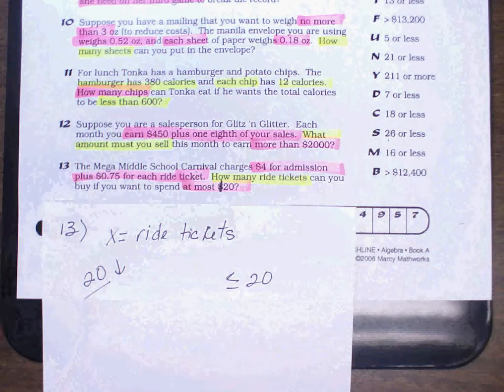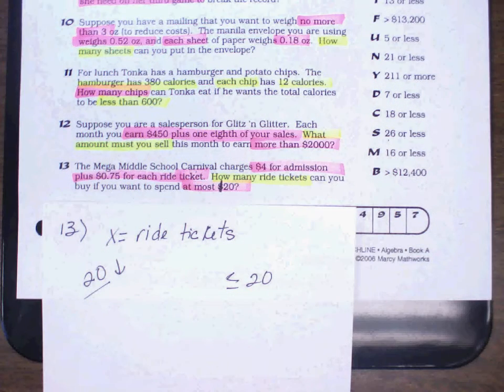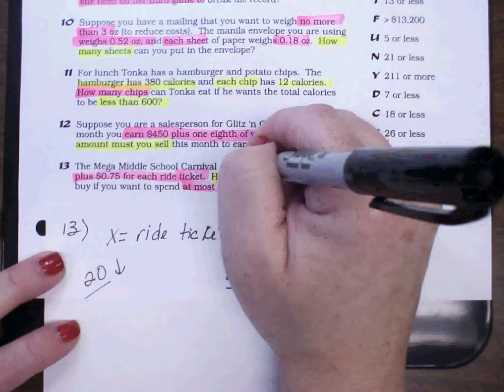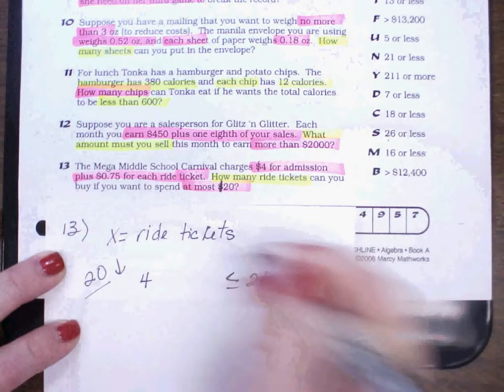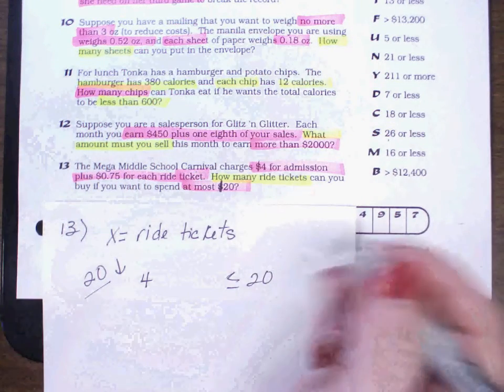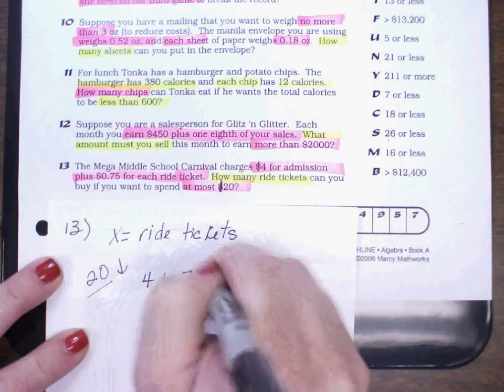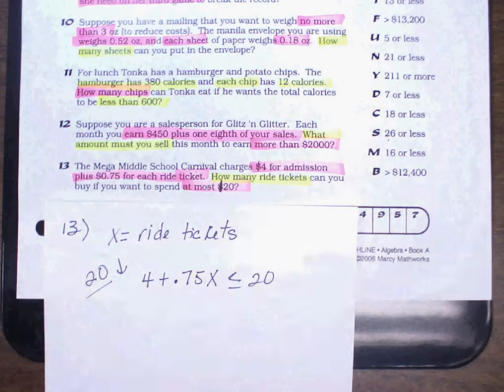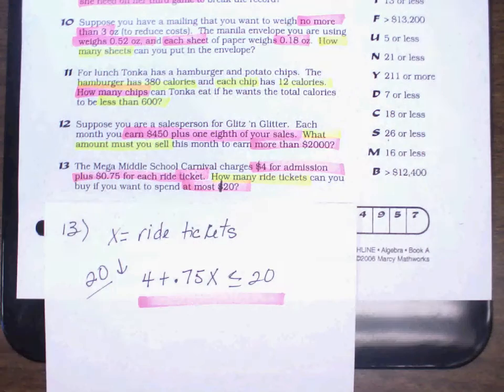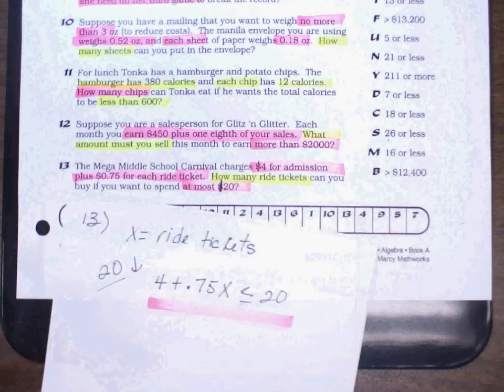Okay, what goes on the other side? That's a dollar sign. 4, not 84. 4 plus 0.75x. There you go. So are we good? Yay? Alrighty.